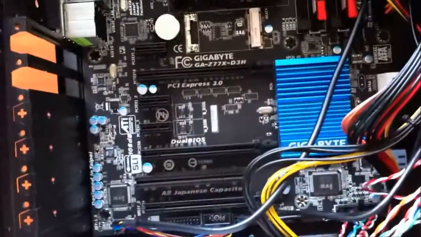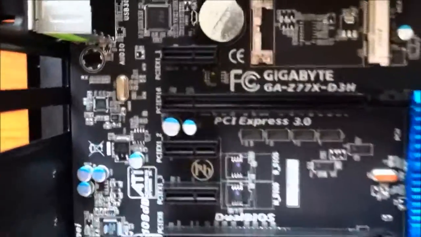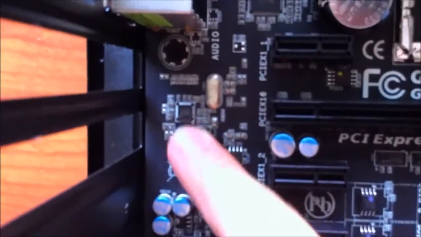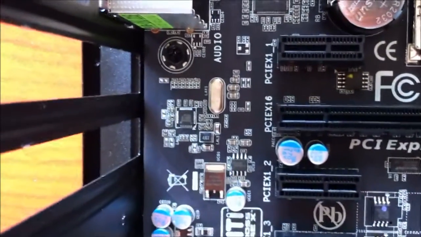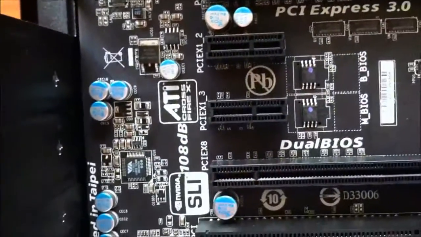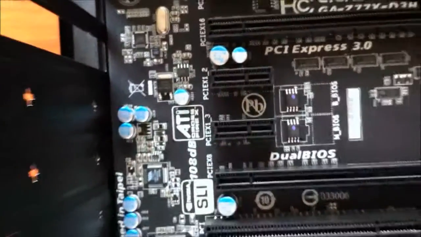In class, you may have heard that we need a sound card and network card properly installed. It turns out that nowadays the motherboards are so powerful that they have already integrated sound processing chips and chips dealing with network connections. For your information, in this motherboard, the sound chip lies here and the network chip lies here.